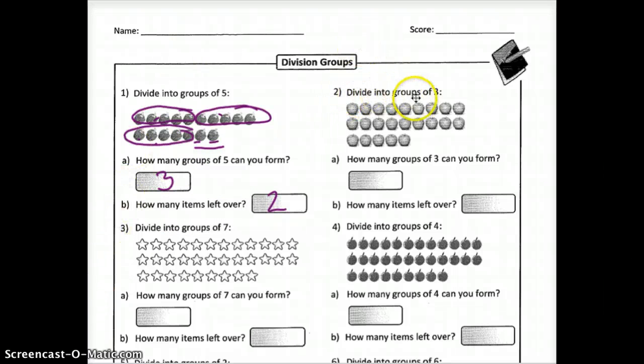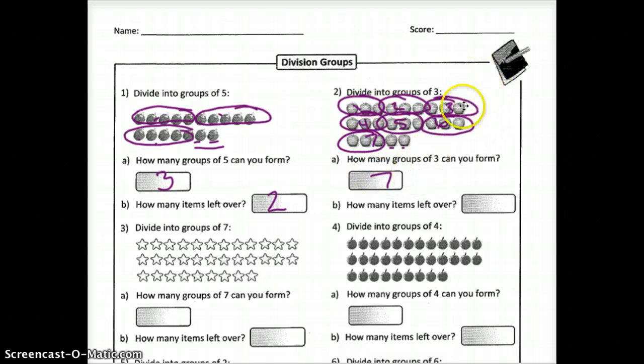Number 2 says divide into groups of 3. So 3 objects in a group. 3, 3, 3. And I can't make 3 objects in one group, so then that's my leftover item. So I have 1, 2, 3, 4, 5, 6, 7 groups of objects, and I have 2 objects left over.